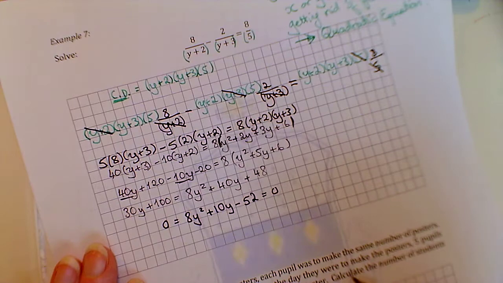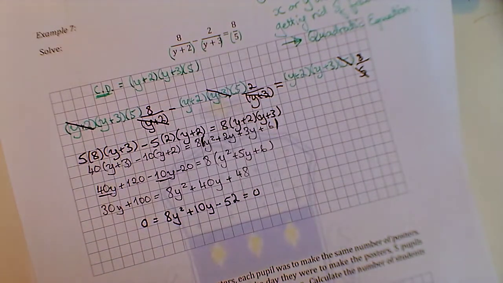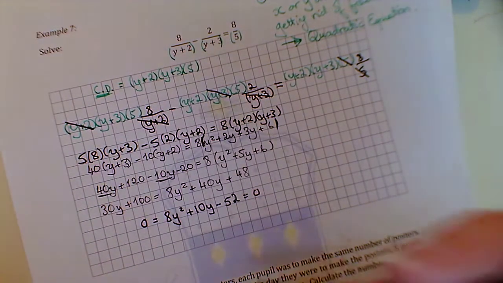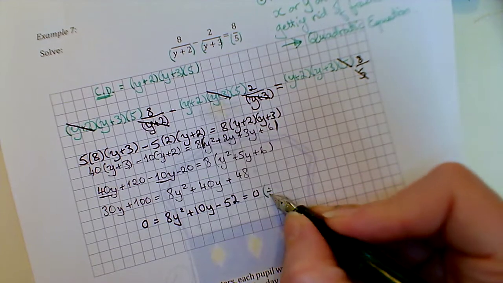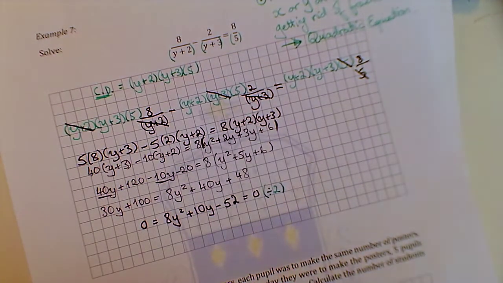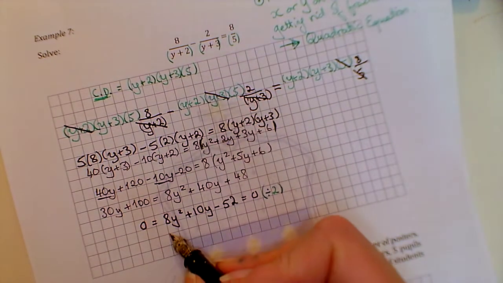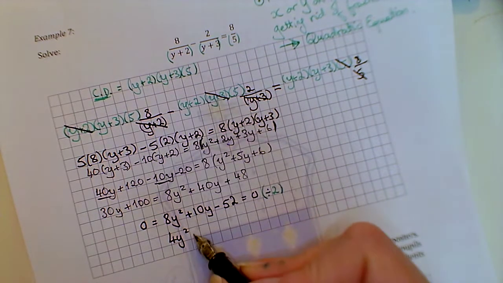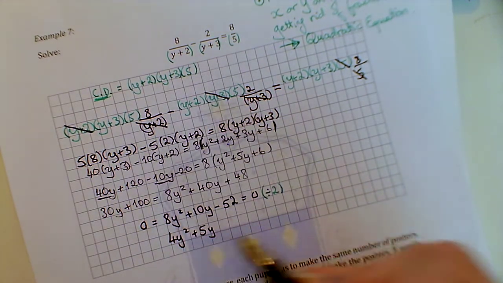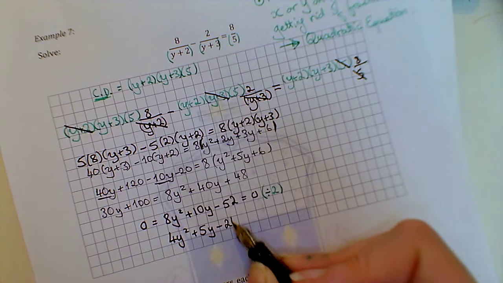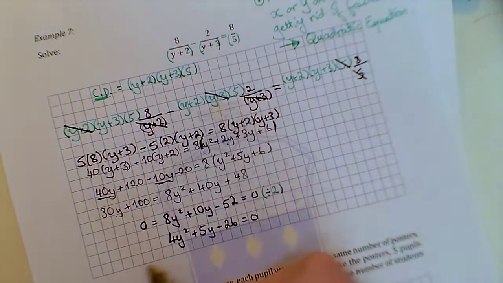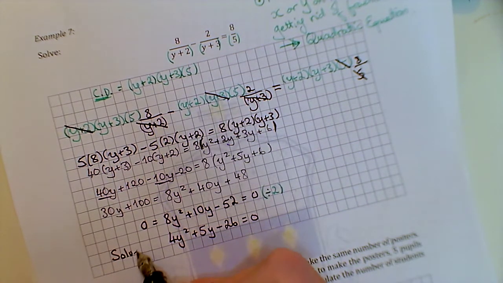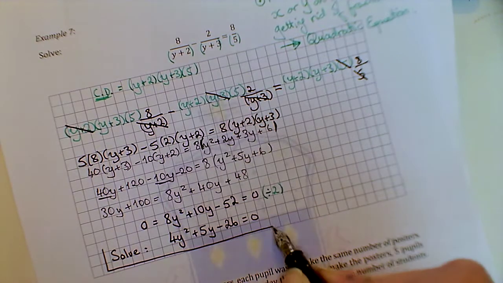So there's my quadratic. And you might notice that 2 goes into everything. So because I can, I will simplify this by dividing across by 2. So I have 4y squared plus 5y minus 26 equal to 0. And I need to solve this.